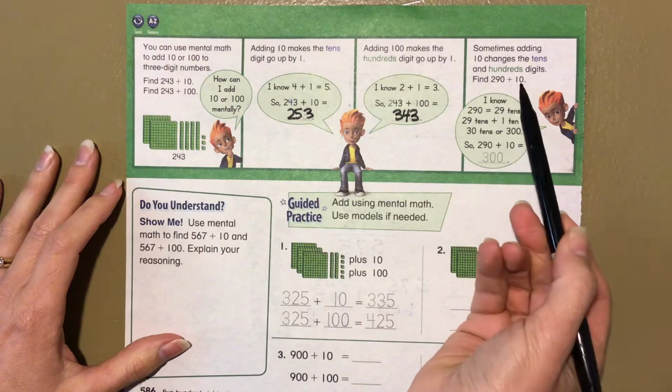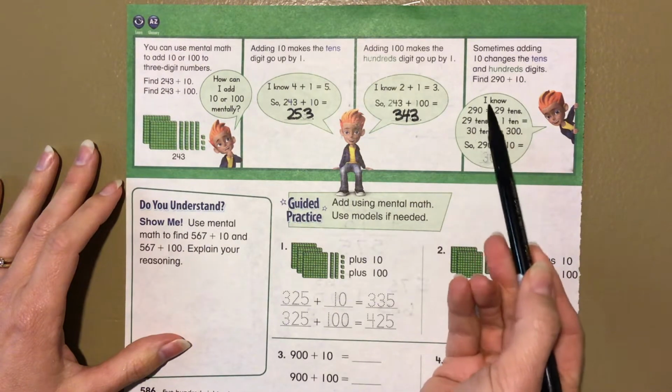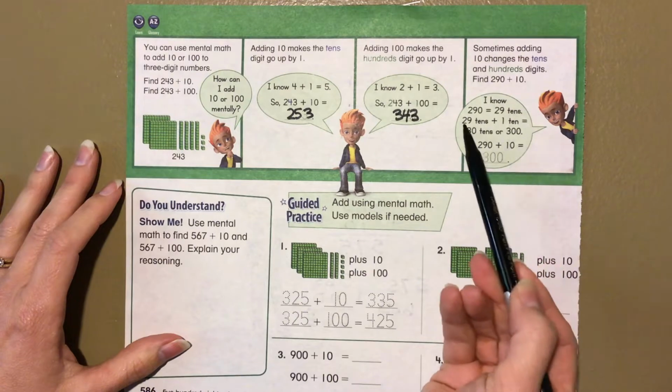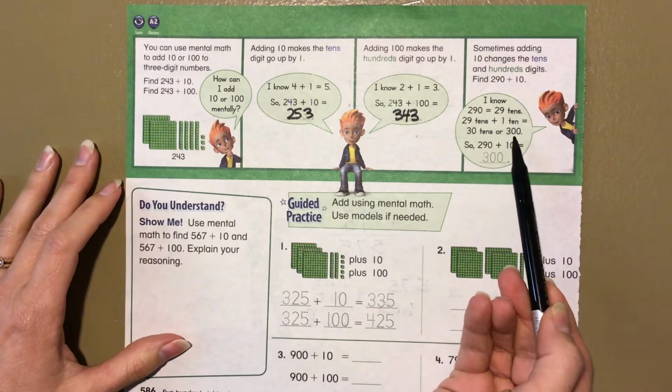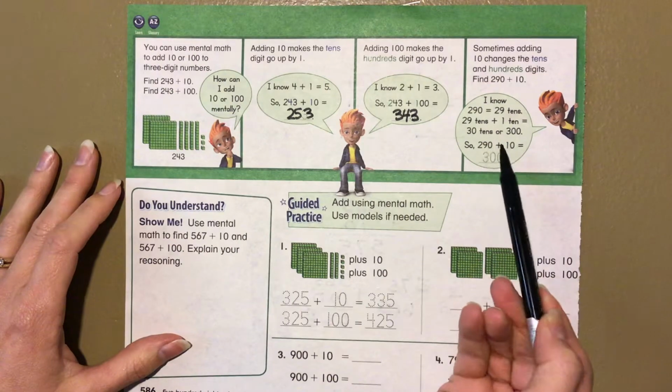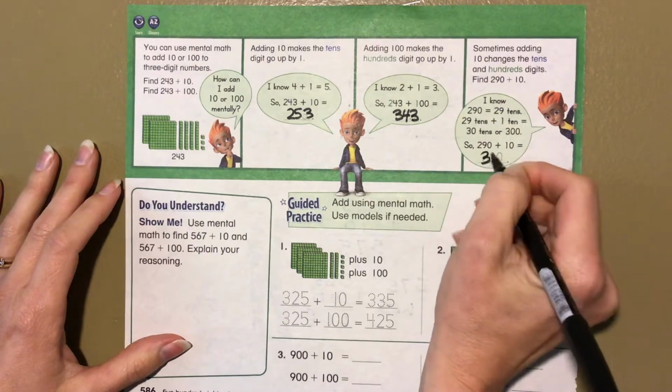Find 290 plus 10. Well, I know that 290 is 29 tens, and 29 tens plus 1 ten is 30 tens, or the same as 300. So 290 plus 10 is 300.